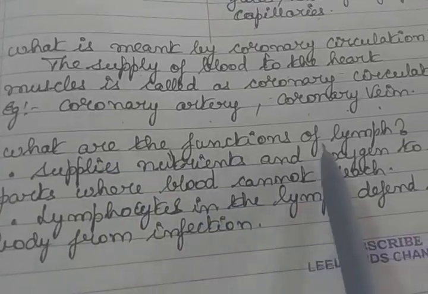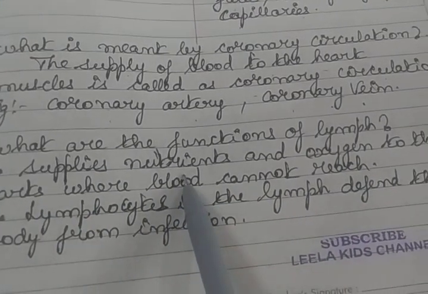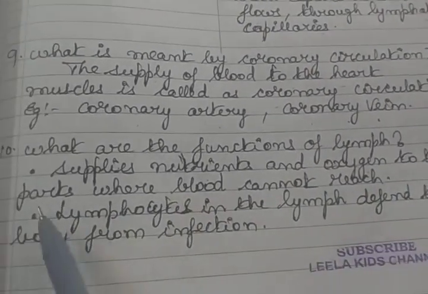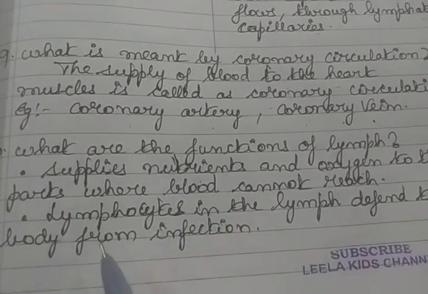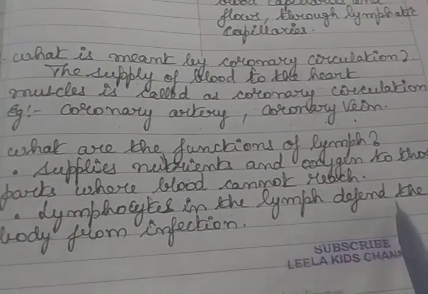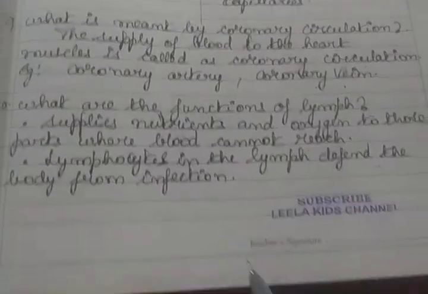What are the functions of lymph? Supplies nutrients and oxygen to those parts where blood cannot reach. Lymphocytes in the lymph defend the body from infection.